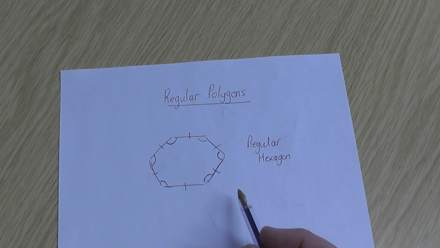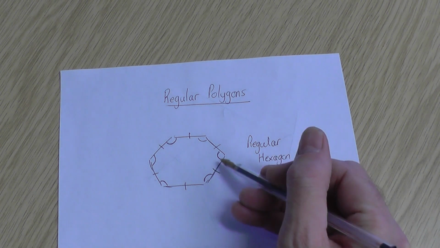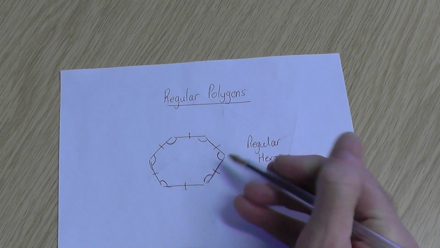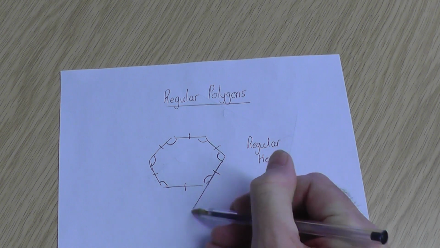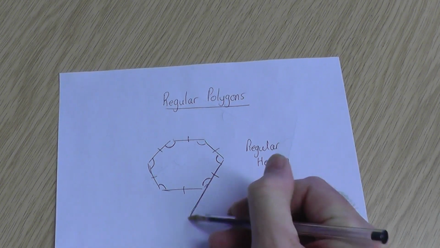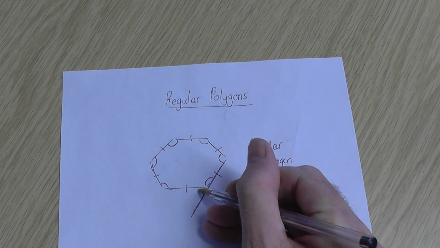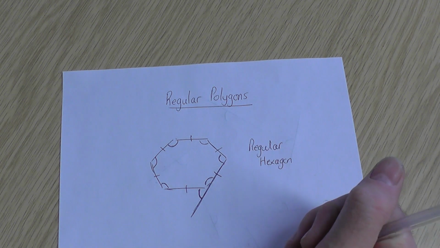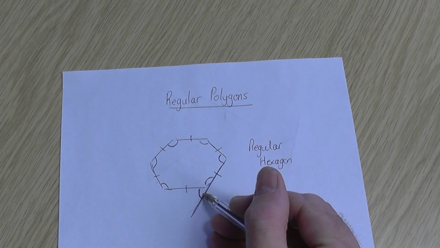And exterior angles are very simple. If I take one of the sides, for example this side here, and I just extend it with a ruler, I'm doing it freehand, but you should use a ruler, like so, you create an angle outside the shape, outside there. And that is known as an exterior angle in maths.